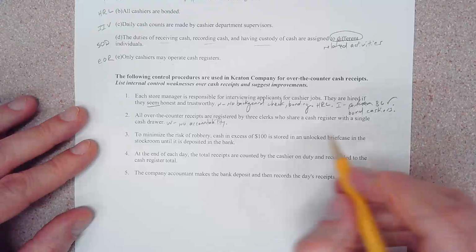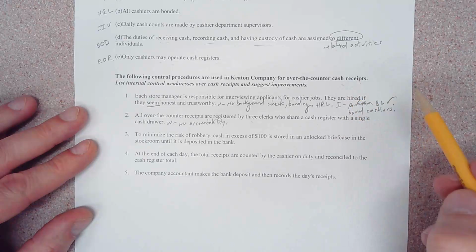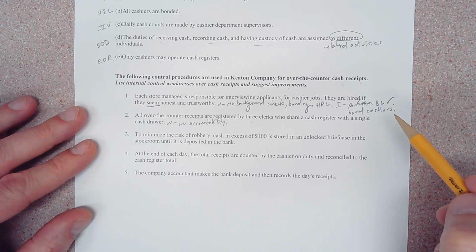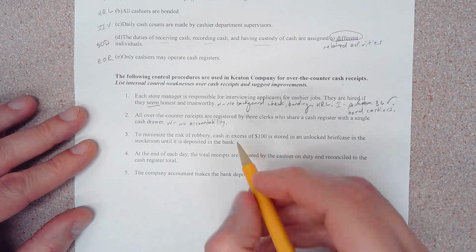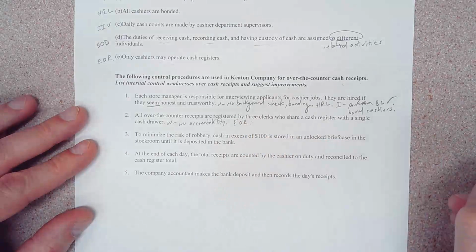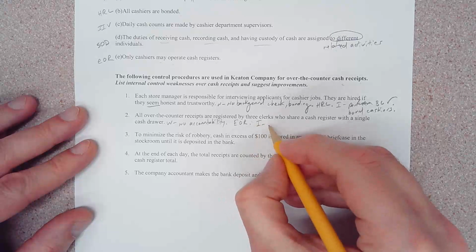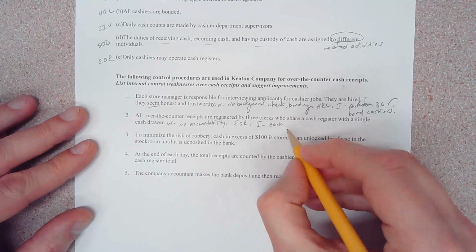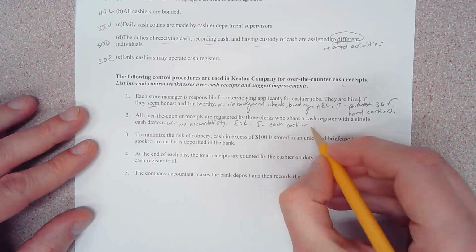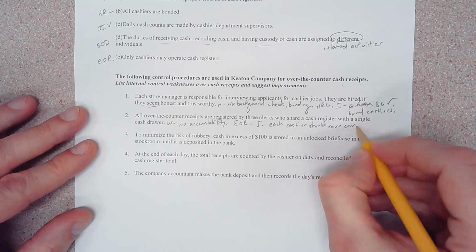If one of these 3 clerks decides to start taking cash receipts, they can blame it on somebody else, and then somebody else can blame it on the 3rd clerk, and so on and so forth. So that's a problem. It is a problem of establishment of responsibility. And then our improvement would be simply something like each cashier should have their own register.